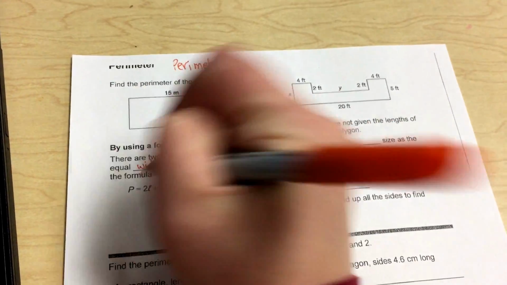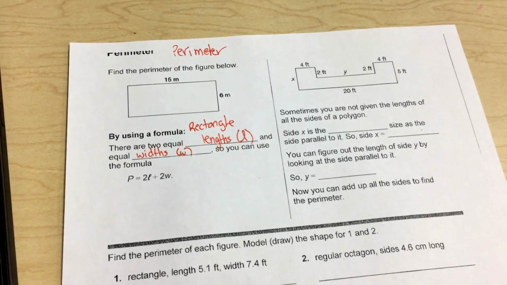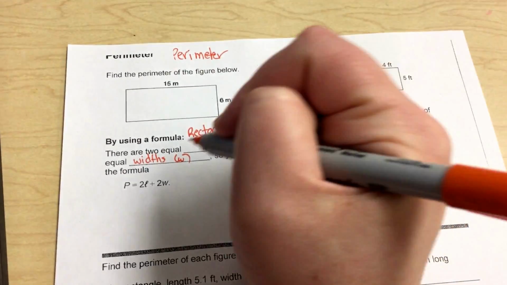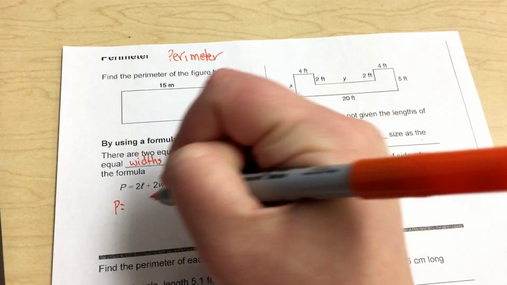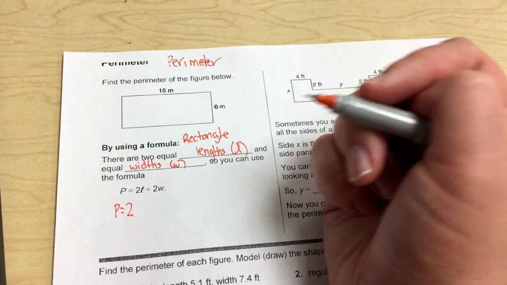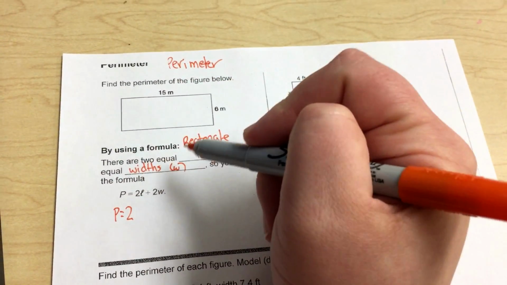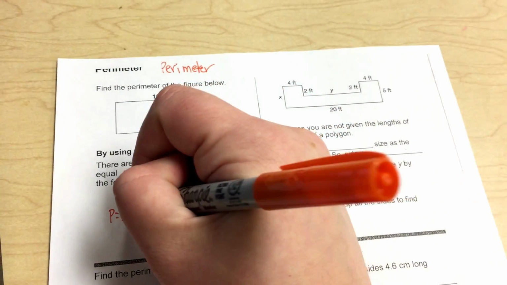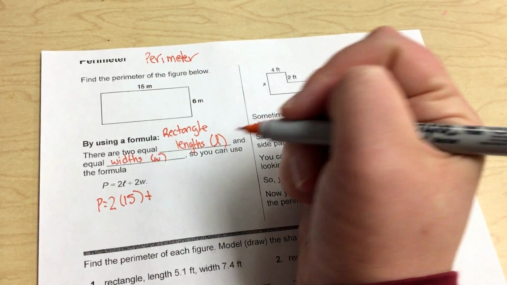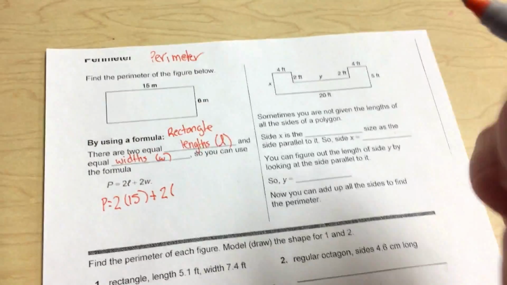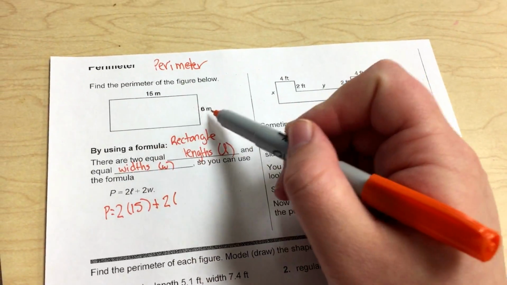So what I'm going to do first is substitute my variables with the values that I know. I don't know what the perimeter is, so I'm just going to keep P the same. The 2 is going to stay the same because it's a number. I'm multiplying that by L, which is my length, which here is 15 meters, so I'm going to write 15 in parentheses. The addition sign stays the same. The 2 stays the same. My width, I know, is 6, so I'm going to write 6 in parentheses.